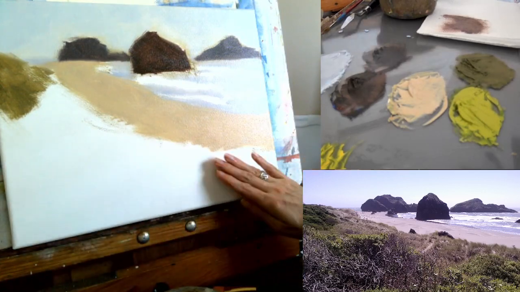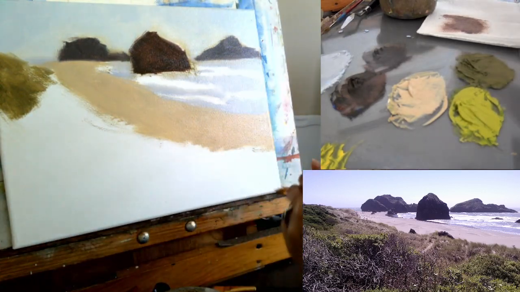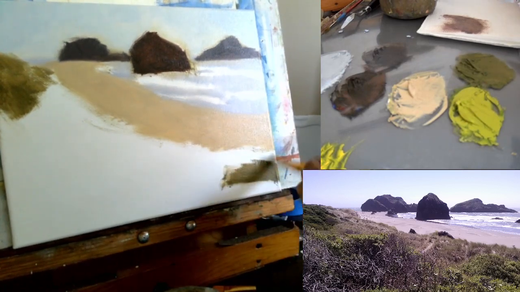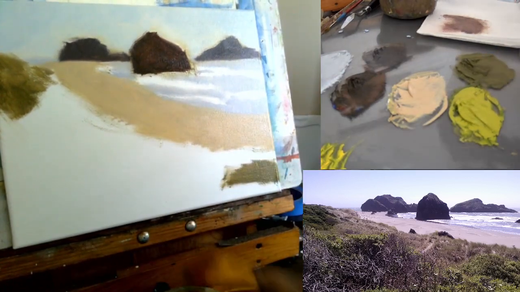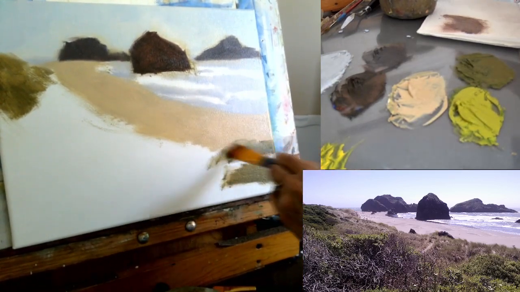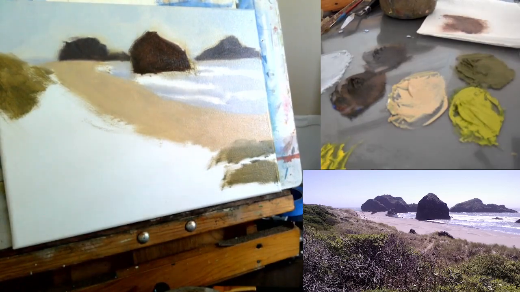So this area, I know it has all of those details in there, but I'm not going to worry about all of them and use some looser brush strokes when putting that in.